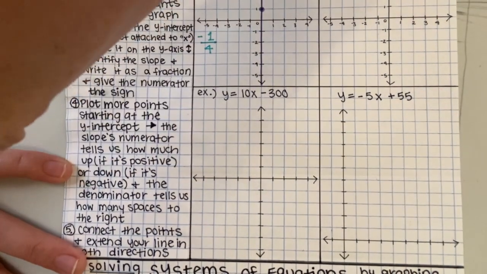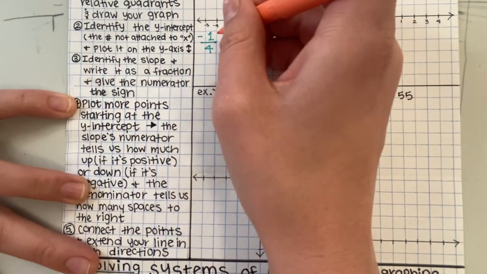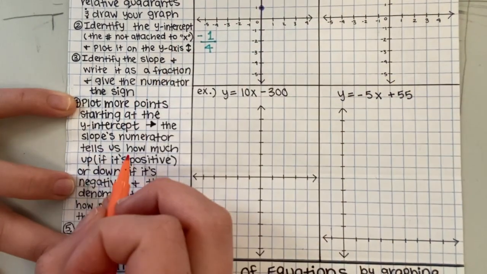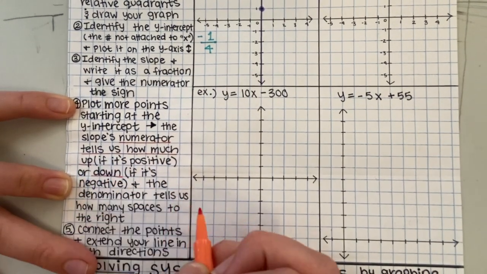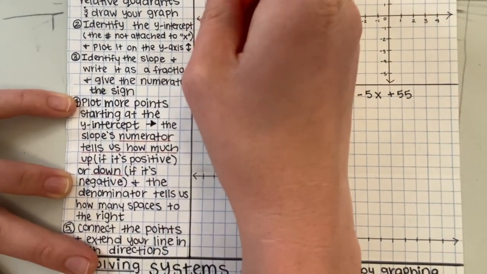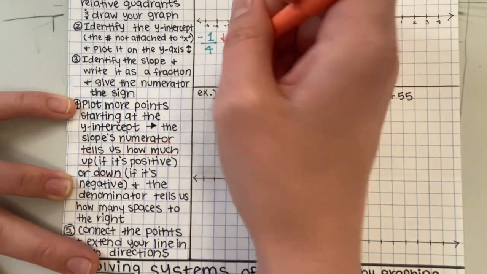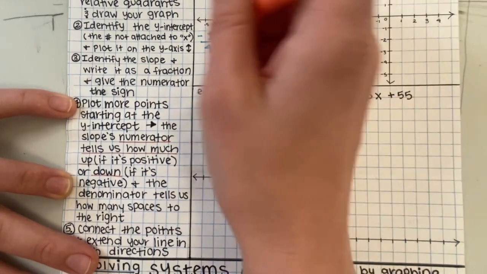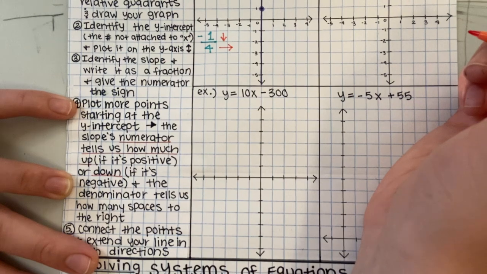So I am going to just write it down next to my slope. So we said that the numerator tells us how much up or down. This is negative, so it's telling me to go 1 down, and the denominator is just how many units to the right. So I am going 4 units right.